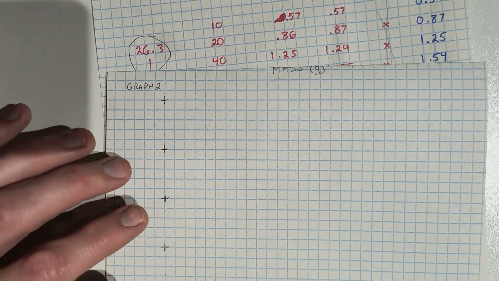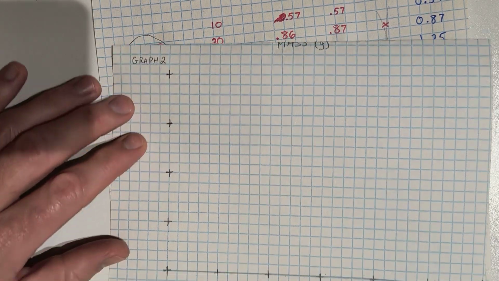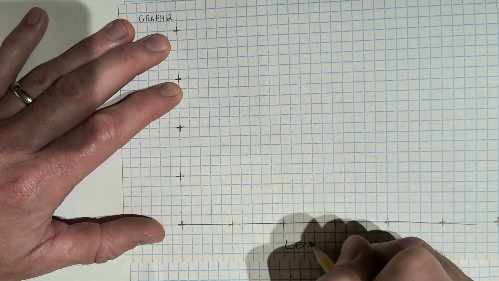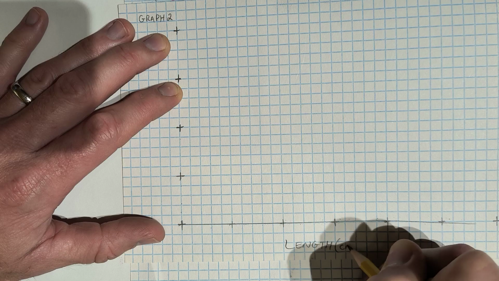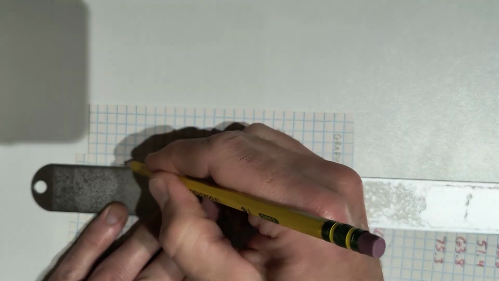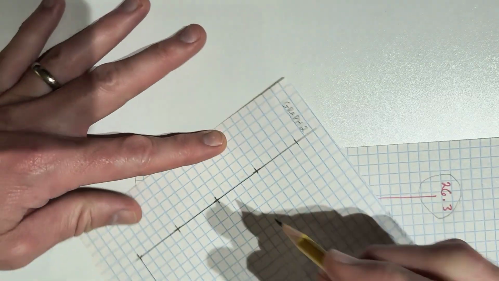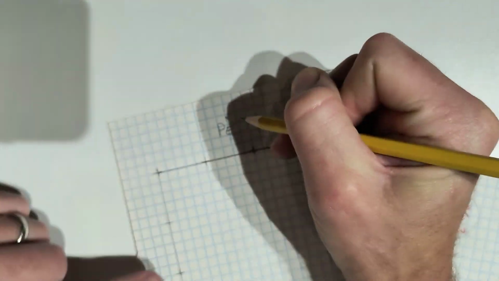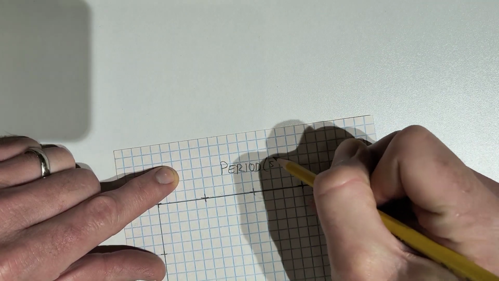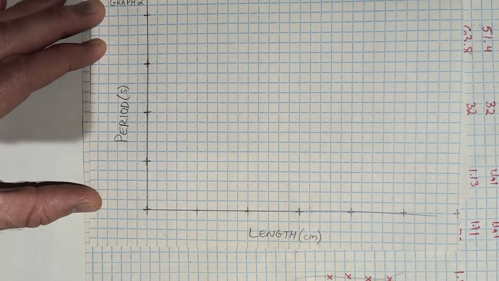Okay, so again, create your axes, the x-axis or the independent variable down here. Nope, doing it off camera again. Well, what was I changing? I was changing the length. So I'll label length, and that was in centimeters. And then on the y-axis, the dependent variable. Did I say that wrong on the last one? This is definitely independent variable, and this is the dependent. This is the one you changed here. This is the one we measured, period, in seconds.